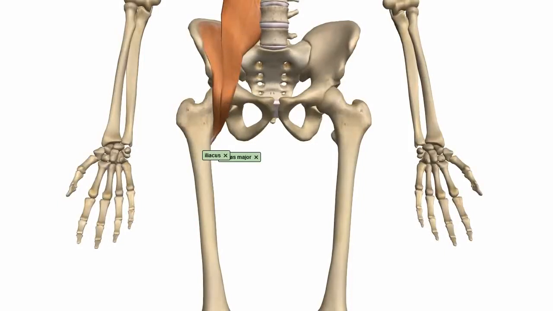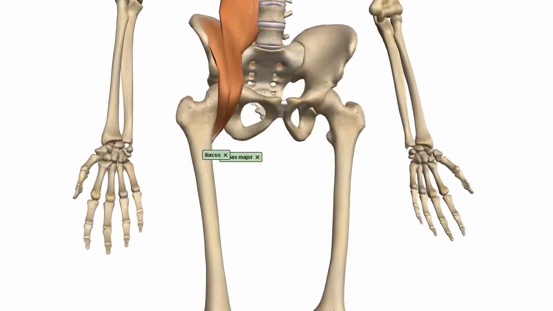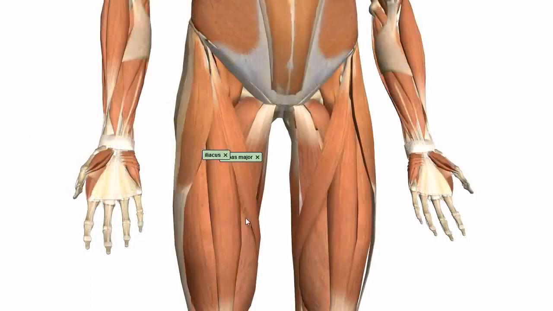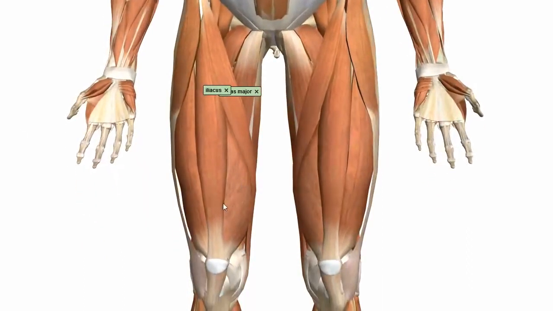The psoas major muscle is innervated by the anterior rami of L1, 2 and 3, and the iliacus muscle is innervated by the femoral nerve, along with the other muscles of the anterior compartment. So just take a look at the rest of the muscles. We'll start off with this muscle here. This is the rectus femoris muscle. The quadriceps muscle consists of four muscles, as the name suggests. You've got the rectus femoris, and then you've got the three vastus muscles.